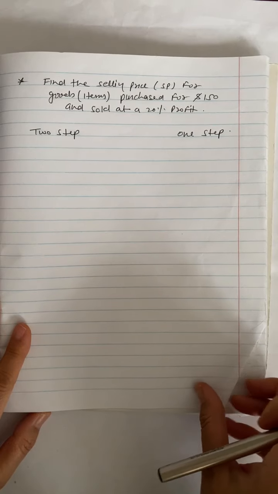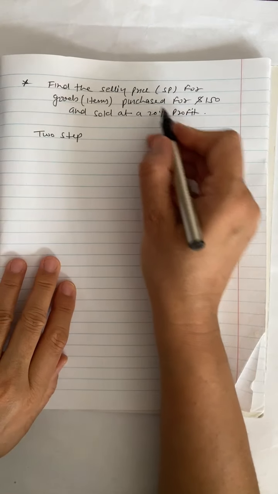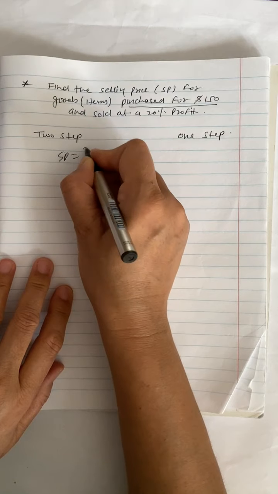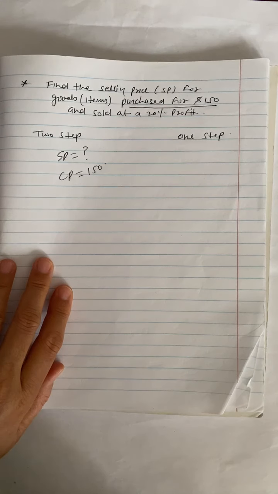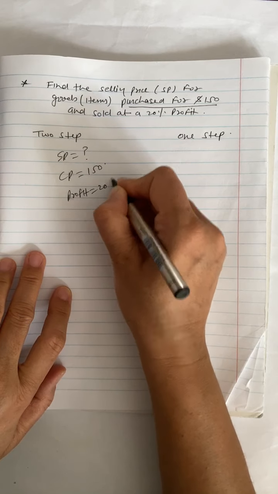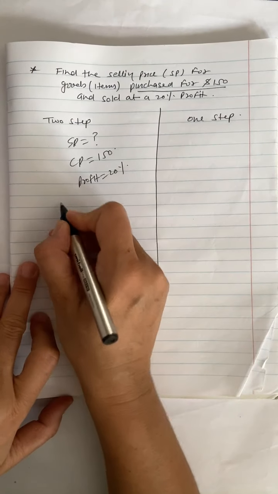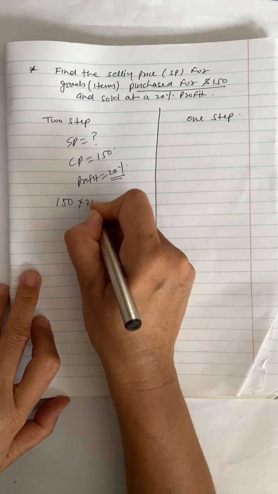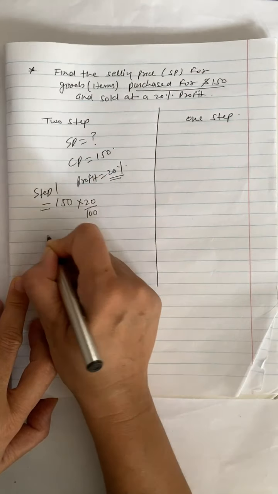The next one is to find the selling price for goods. Goods also means items, which are purchased for $150. We need to find the selling price. The cost was $150, and they were sold at 20% profit. So profit in percentage was 20%. You can do this question in 2 steps or 1 step, so I'm going to do both. In 2 steps, the cost was 150 and you had a profit of 20%. So first you find how much the profit was. That is step 1.